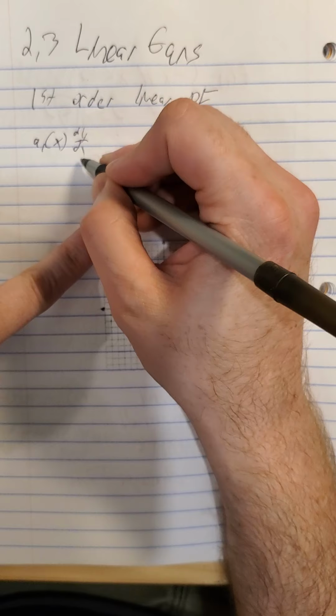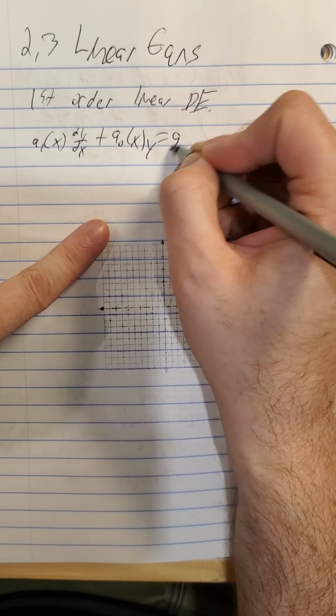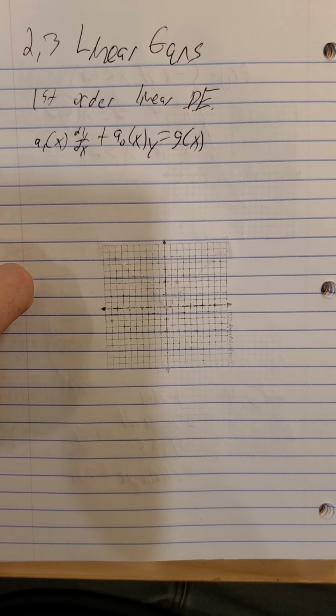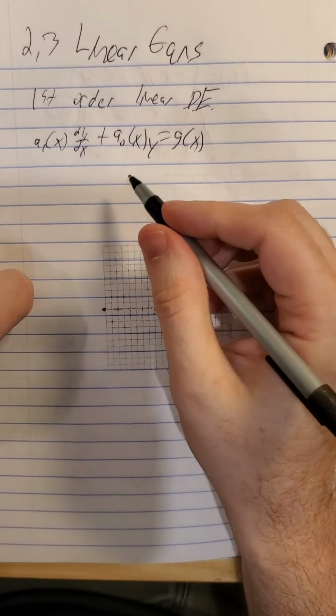So one version is a sub 1 of x times dy dx plus a naught of x times y is equal to g of x. A more useful version of this for us, if we have a first order linear, is to get the dy dx by itself.